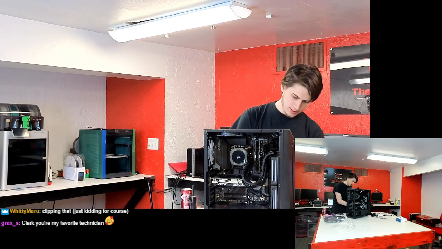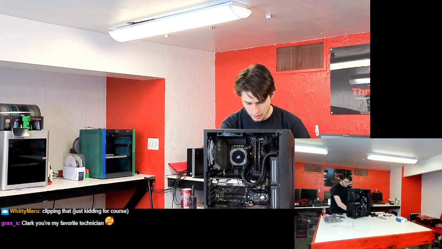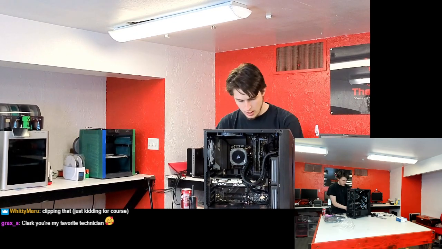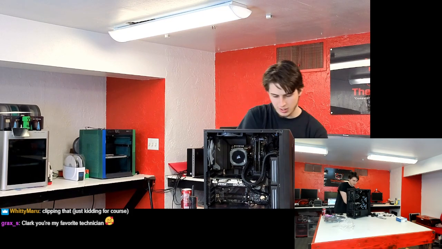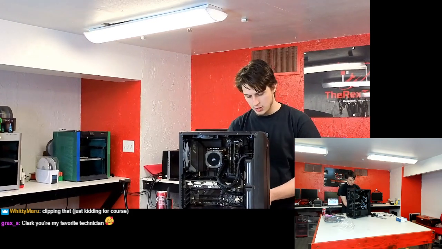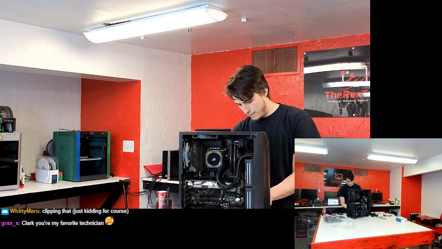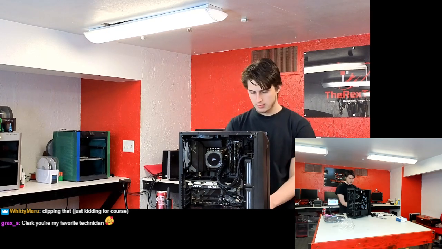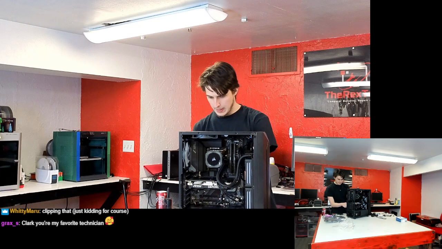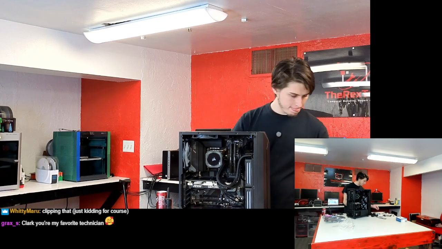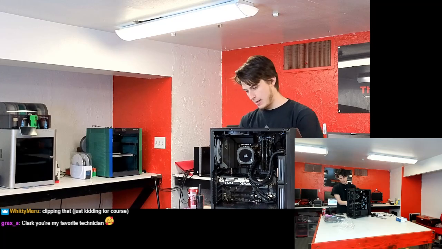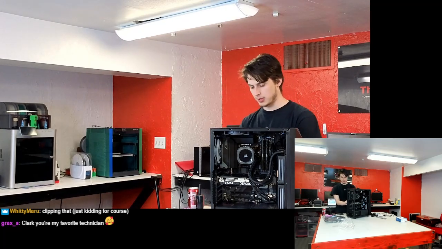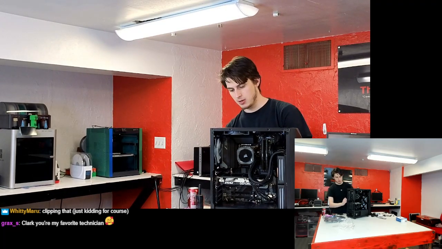That's a big part of it, is like you want to make the cables look like they're contained, but you don't want them to be tight. So you want to make sure they're contained and loose, but you don't want them to be fully loose, if that makes sense. This isn't really a tutorial, it's just kind of a me tutorial.